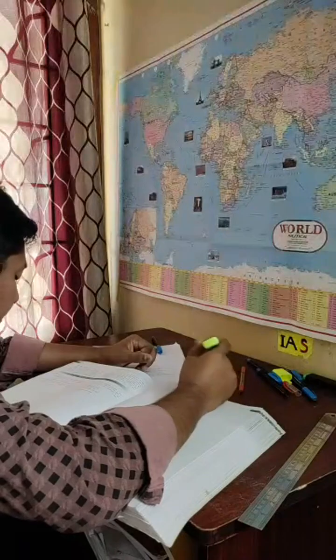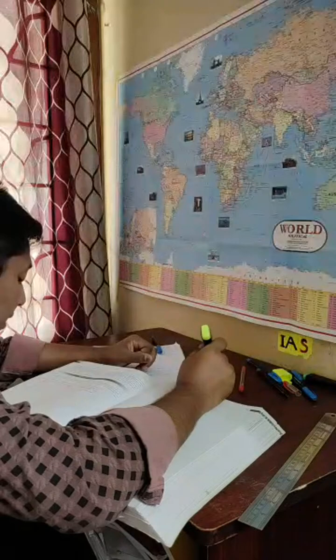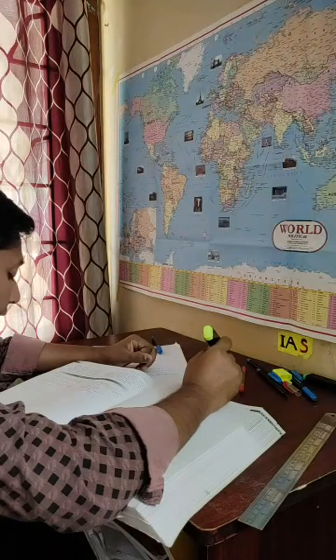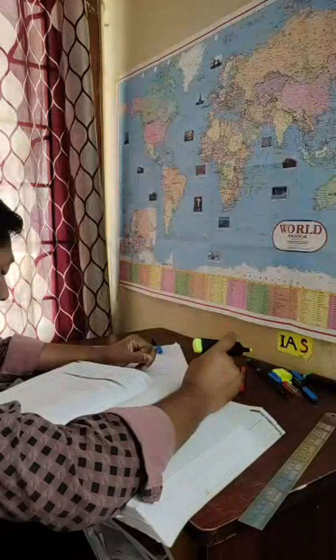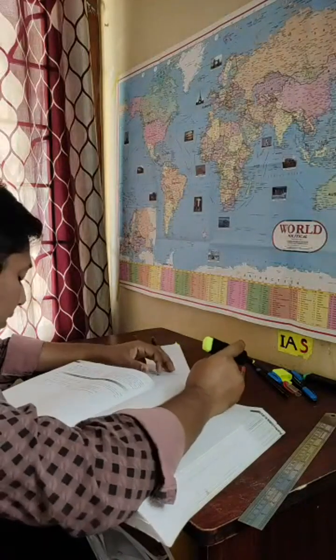Answer is correct. Which article of the Indian Constitution empowered the Parliament to regulate citizenship matters? Is it article number 5, 6, 7 or 11? The answer is 11.